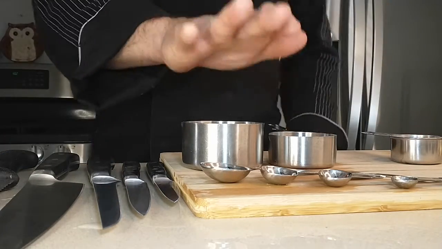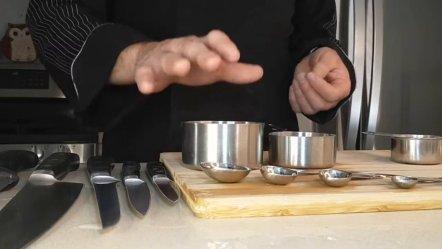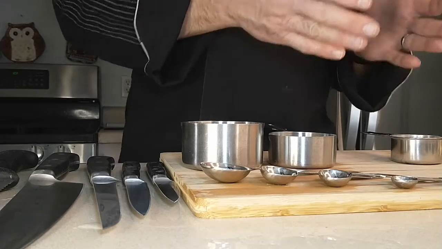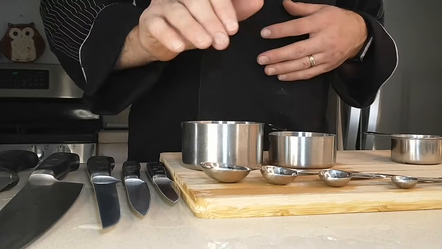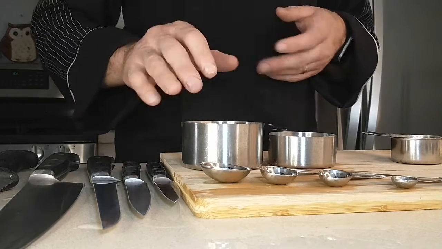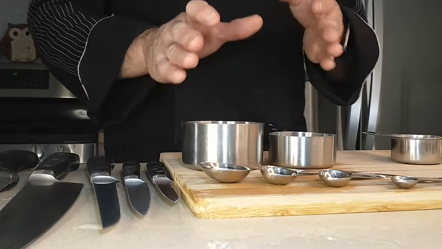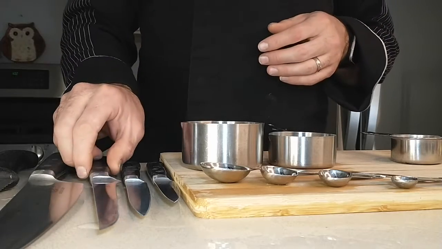So 1 cup is equal to 8 fluid ounces. Now I don't want you to confuse fluid ounces with weight ounces, like pounds and ounces. For water, oil, butter, they are pretty well interchangeable. There's a little variation, but for the most part in your cooking, it doesn't really matter too much.